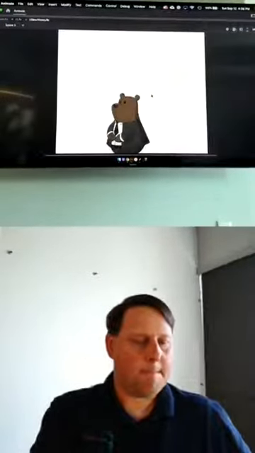Secondary movements: as he's up in the air, you see his tie and his jacket moving because they're being influenced by the movements of his body. And then when he comes down, we see some squash and stretch. Obviously, it just splats, and then it comes back into its final pose there.